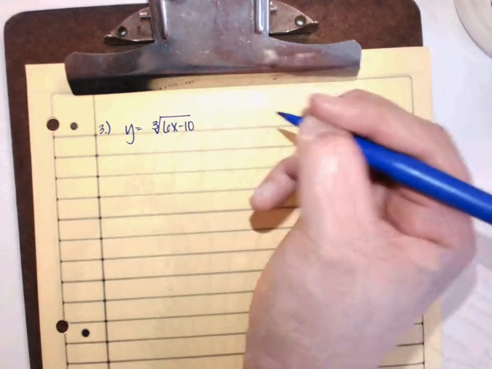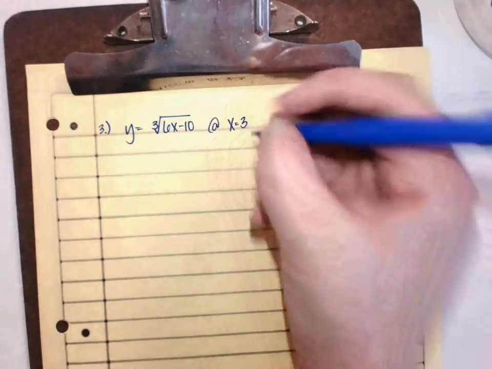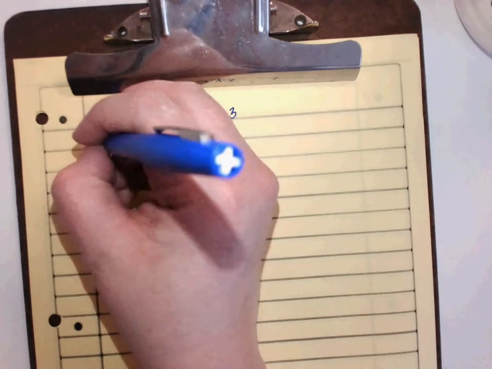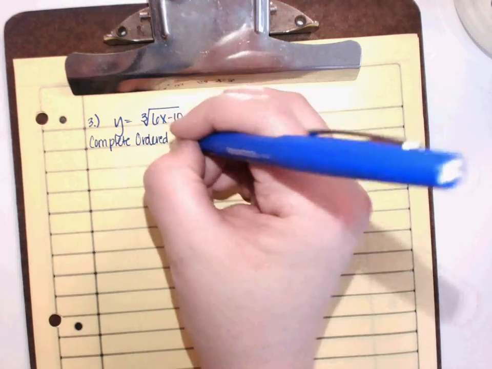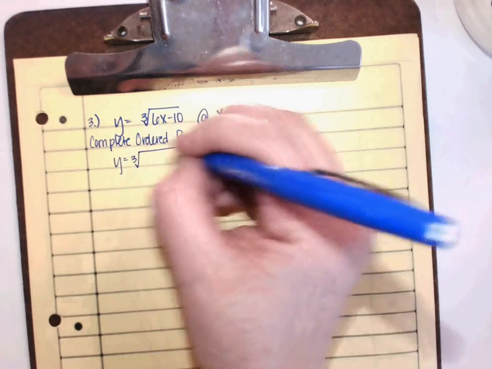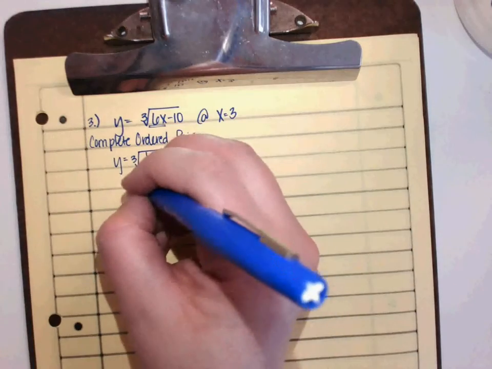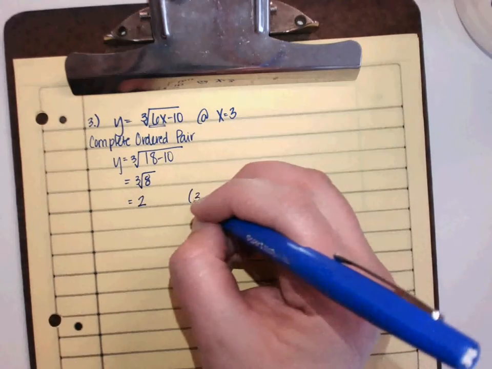Okay, next one. 6x minus 10, cubic root, and we're doing it at x equals 3. Yep, do it. Okay, so my first step is what, Ebenezer? Plug in 3. Yep, plug in 3 to complete the ordered pair. So I plug my 3 in here, then really I want the cubic root. What is 6 times 3? 18 minus 10. 18 minus 10 is cubic root 8. Cubic root 8 is 2. So what's my point? 3, 2.